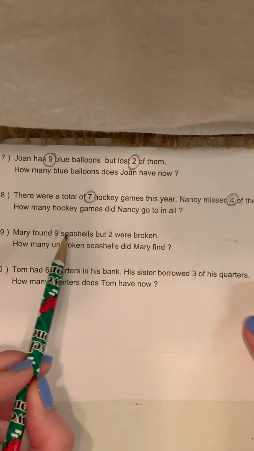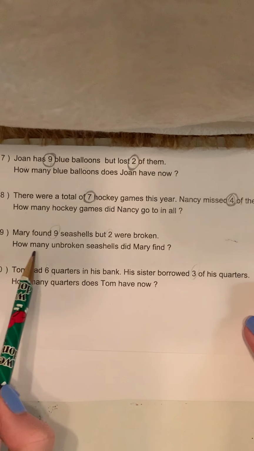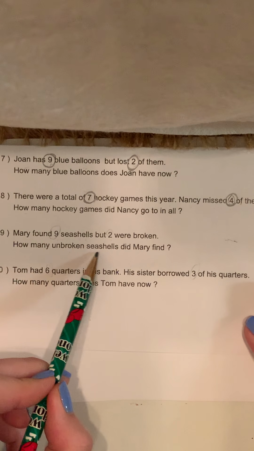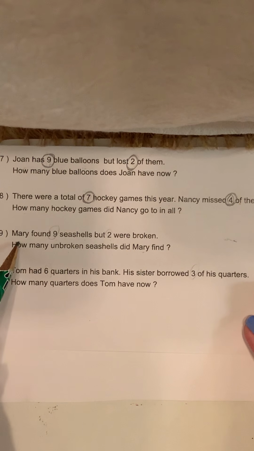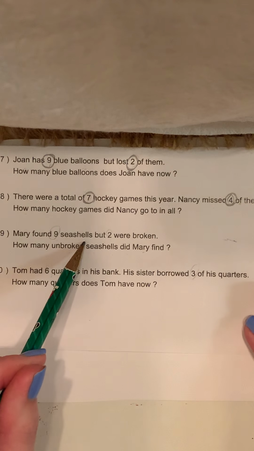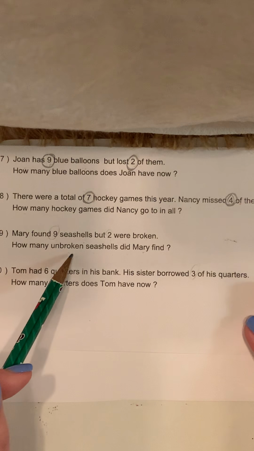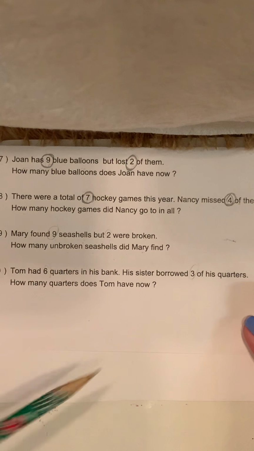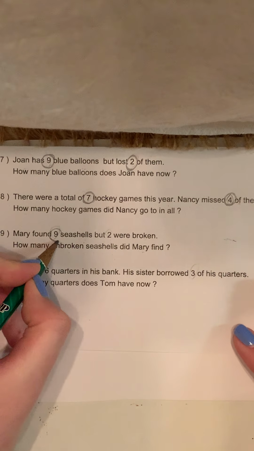Mary found 9 seashells, but 2 were broken. How many unbroken seashells did Mary find? Mary found 9 seashells, but 2 were broken. How many unbroken seashells did Mary find? I'm going to go ahead and circle the numbers in the problem. So I'm starting off with 9 seashells, but 2 of them were broken, so they went away.